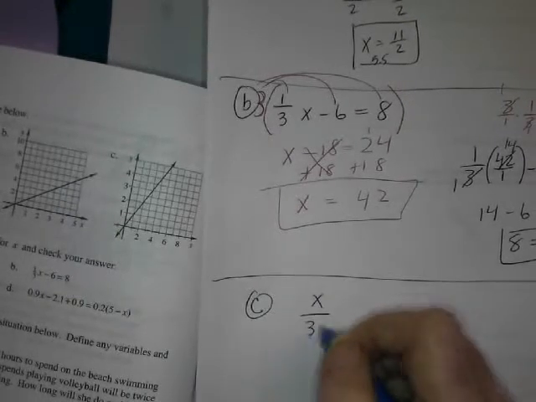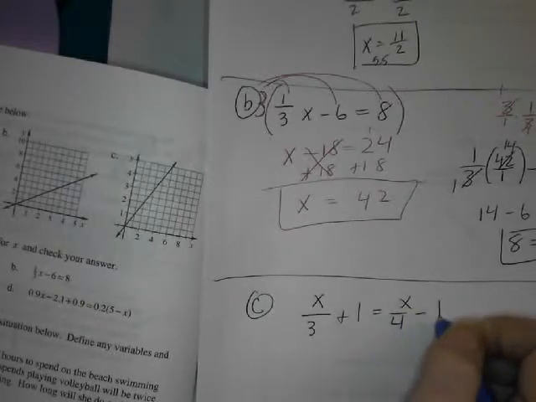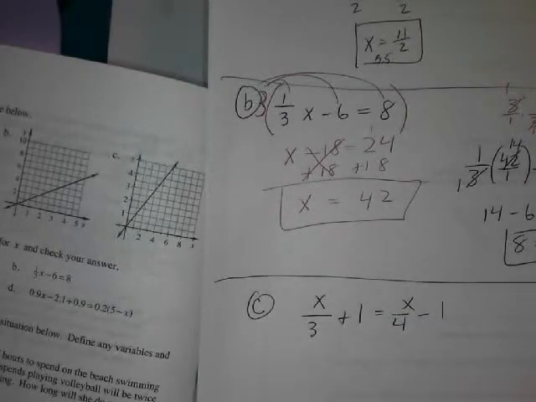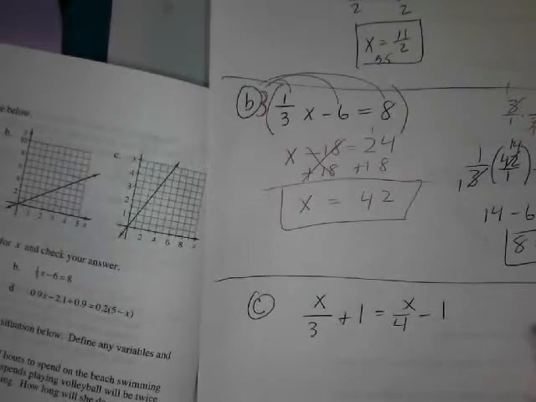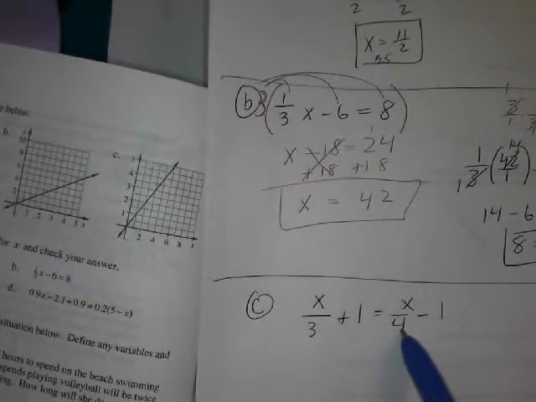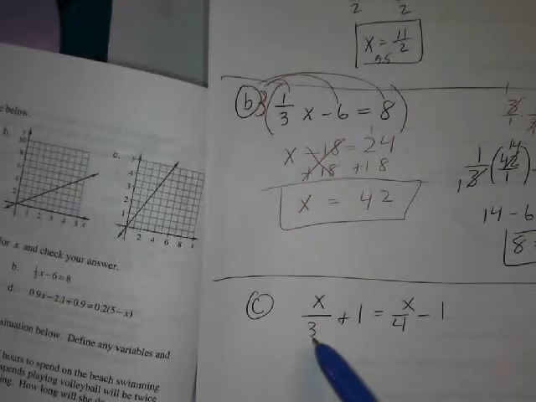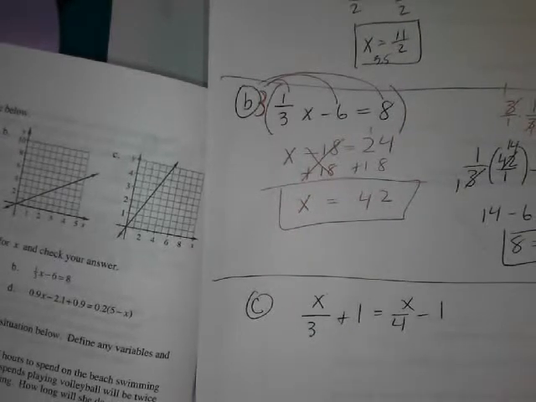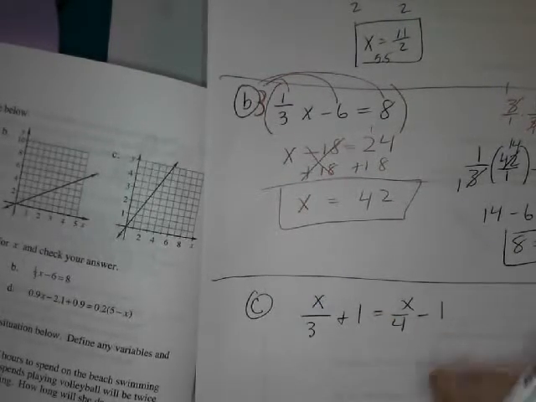X over 3 plus 1 is equal to x over 4 minus 1. So again, I'm trying to solve these, but since they have fractions in them, I'm using this technique that my book calls fraction busters. So the thing I want to multiply by to get the 3 and the 4 to go away would actually be 12, because 3 and 4 both go into 12. In other words, if I were trying to get a common denominator, it would be 12, right? So that's the number I want to multiply everything by.